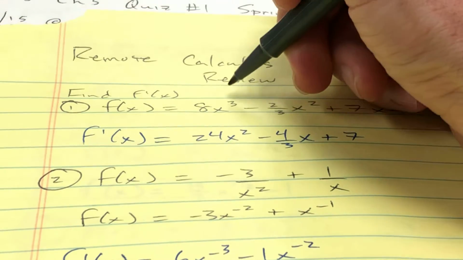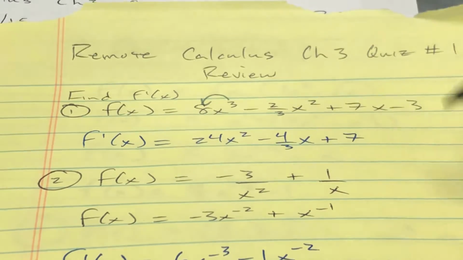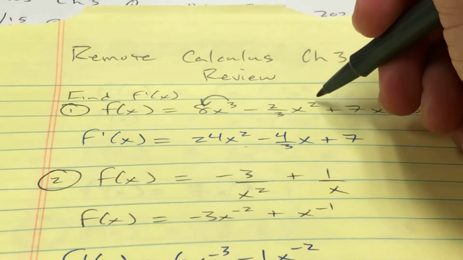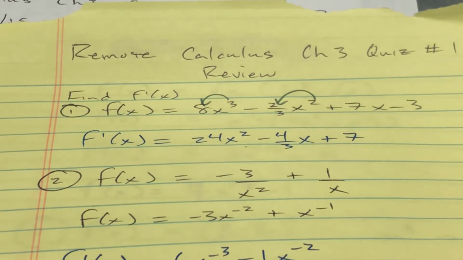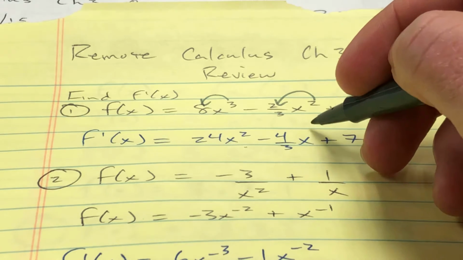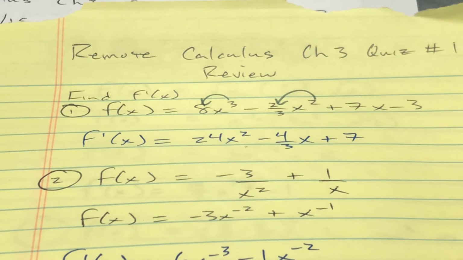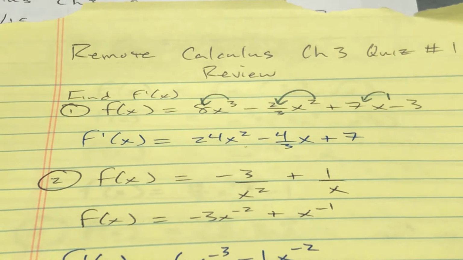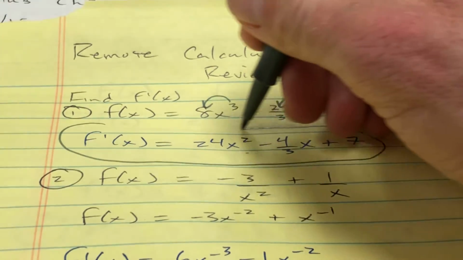Simple power rule here. Bring down the 3. 3 times 8 is 24. 1 power less. Minus 2 times 3 gives you 4/3, x to the second, 1 power less would be x to the first. 1 times 7 there is 7. X to the 0 is 1. Derivative of any constant is 0. So that is your derivative on number 1.